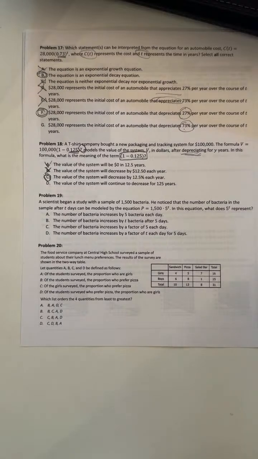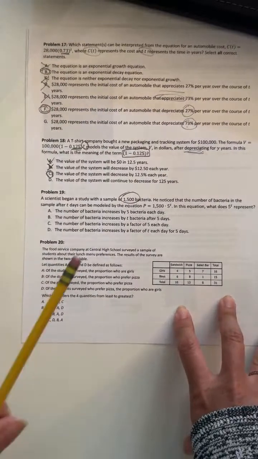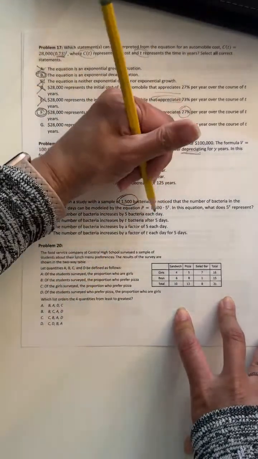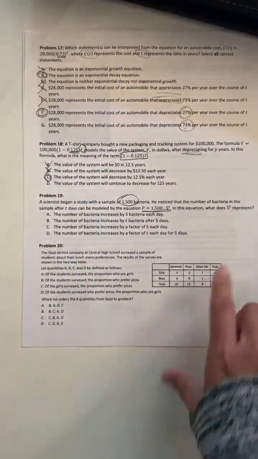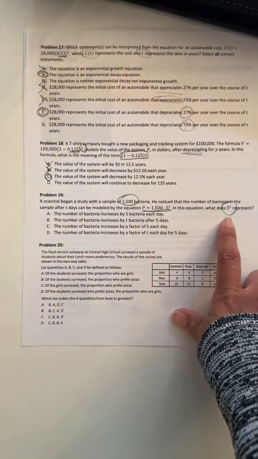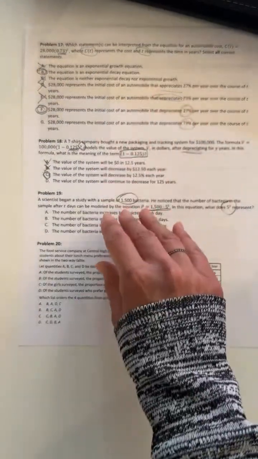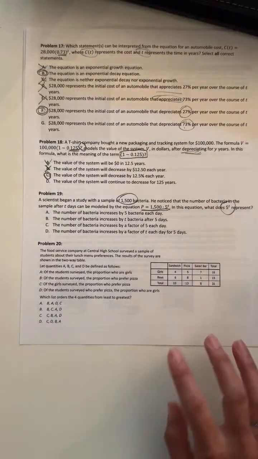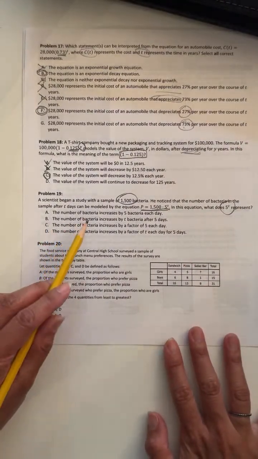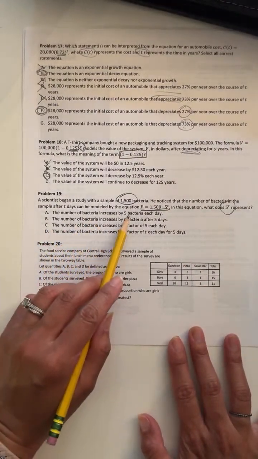All right, the scientist began a study. He has 1,500 bacteria. He noticed the bacteria can be modeled by this equation. In this equation, what does 5 of t represent? So notice the other ones were decay. These are increasing. We're growing here. So it says the number of bacteria increases by 5 bacteria each day.